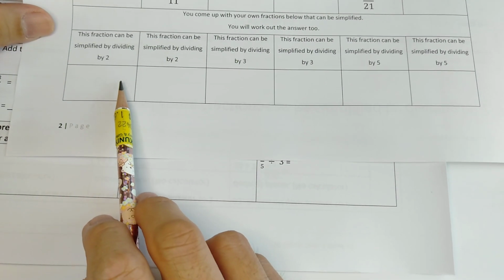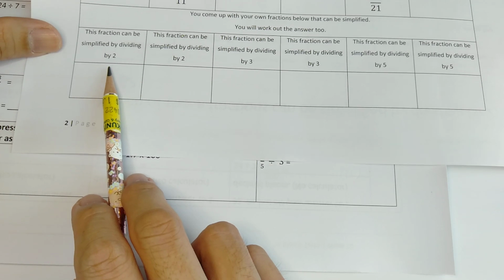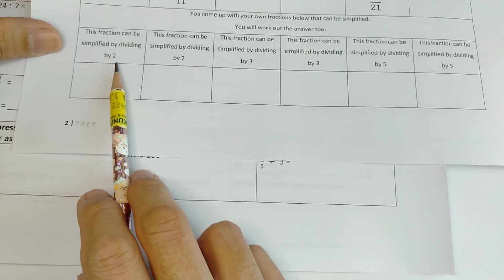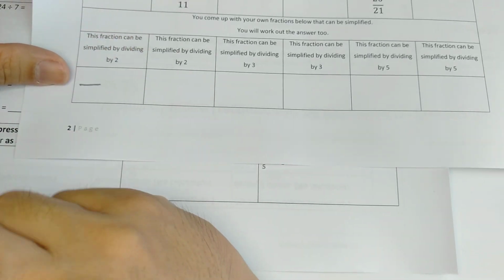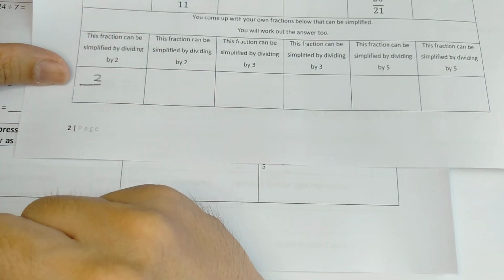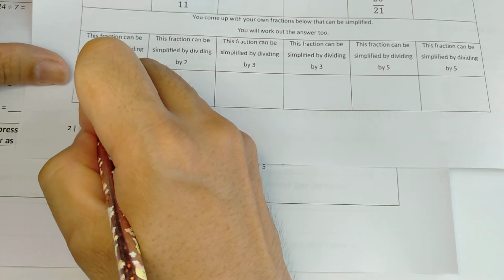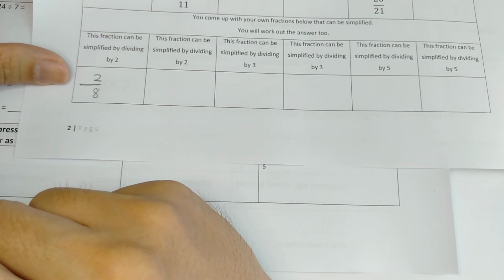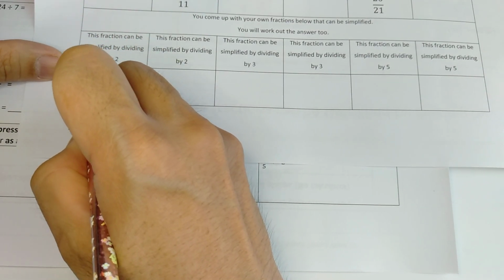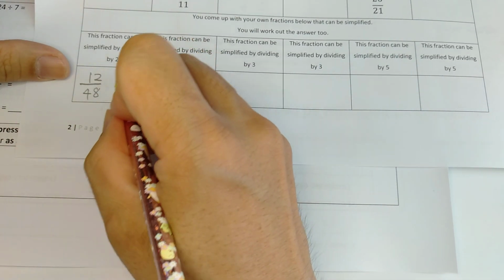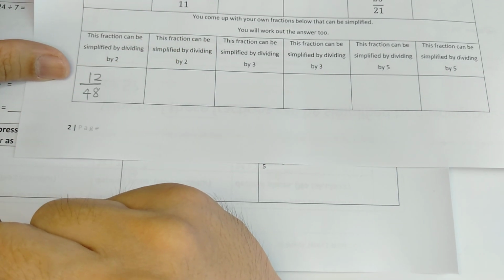So based on what we learned just now, we talk about a fraction that can be simplified by dividing by 2. So I must know the last digit must be an even number. Let me put out a 2 for example. Last digit must be an even number. Let me put out an 8. Let me make it look a little bit more challenging. Let's say 12, and let me make this 48. Yeah, I've got a fraction that can be simplified by dividing by 2.